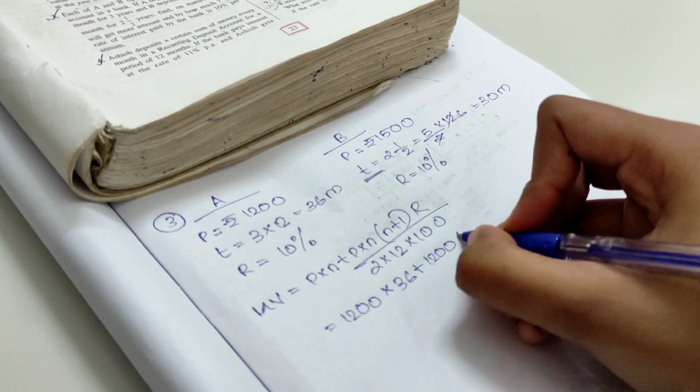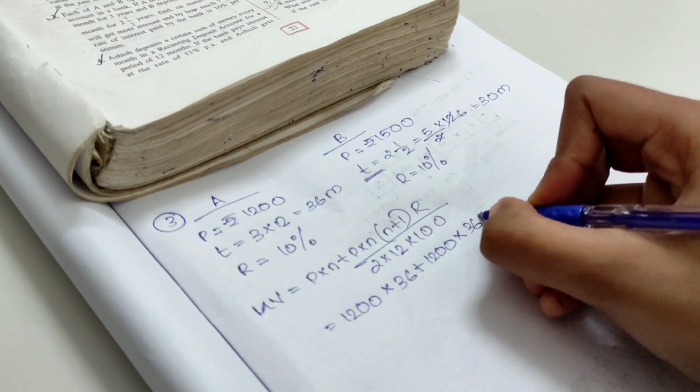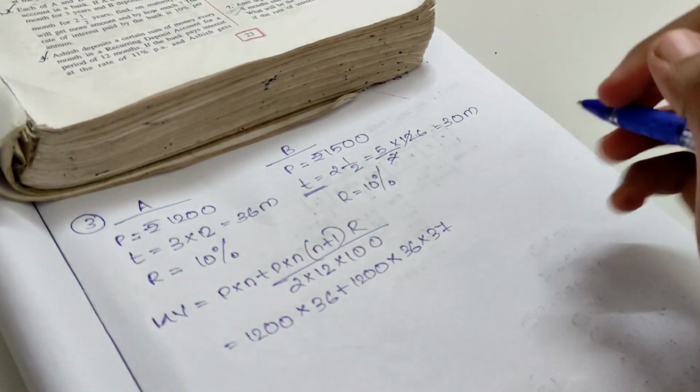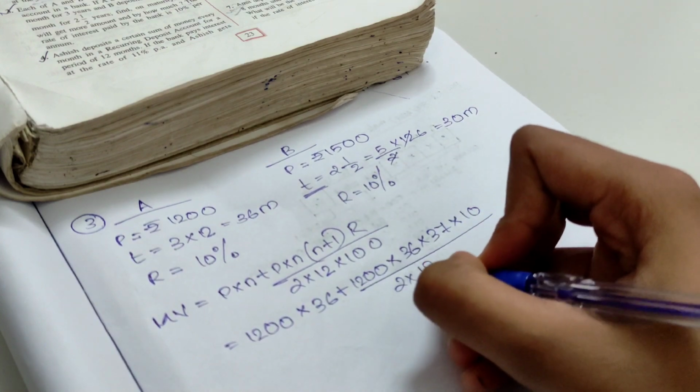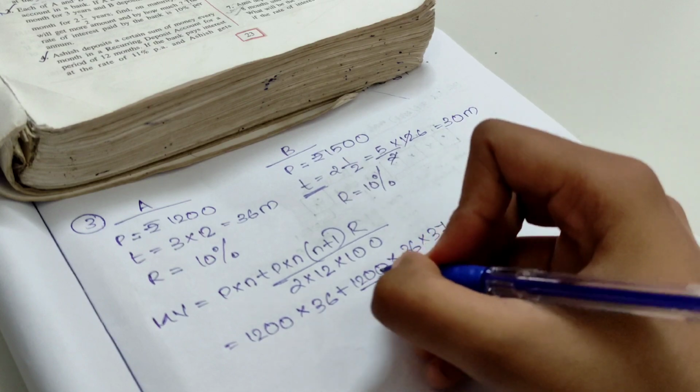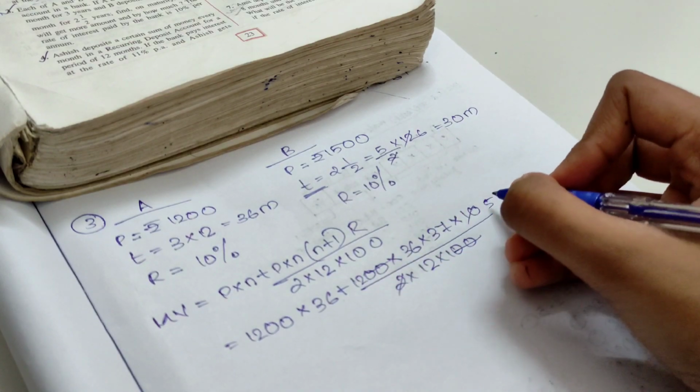1,200 into 36 plus 1,200 into 36 into 37. 36 plus 1 will become 37, into the rate, by 2 into 12 into 100.